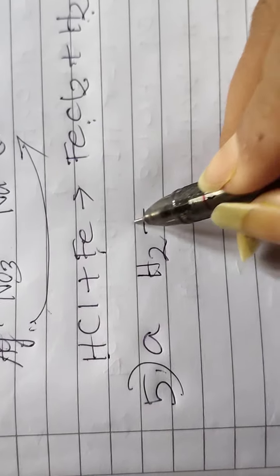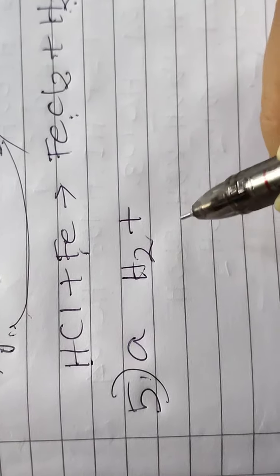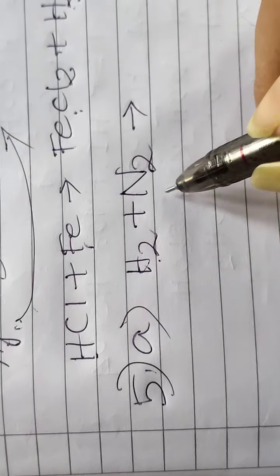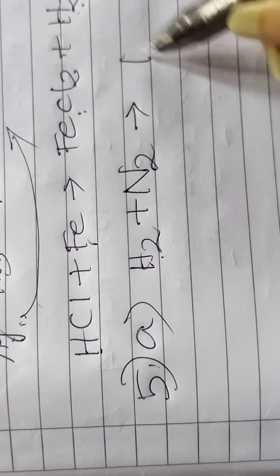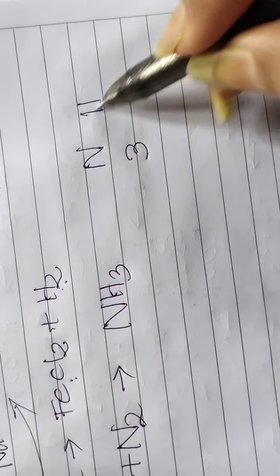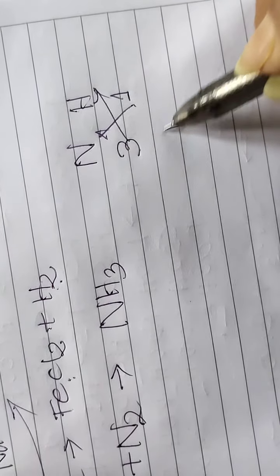Hydrogen gas is H2 because it is a non-metal, so a non-metal remains in molecular form. That is why you write H2 plus N2. Nitrogen is also a non-metal, so write it in molecular form, and it will form ammonia. You see how ammonia is formed. Nitrogen has valency 3 and hydrogen has valency 1. Whenever we cross them, it will form NH3. That is why it is ammonia.